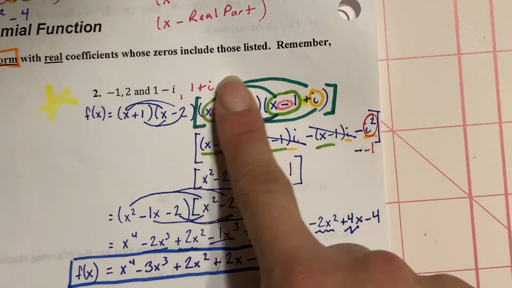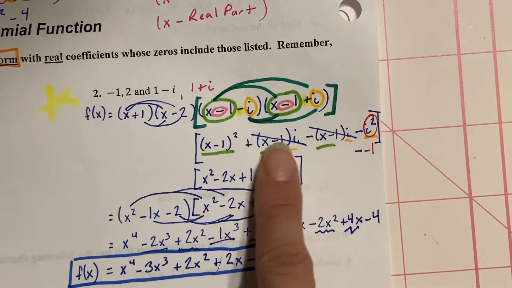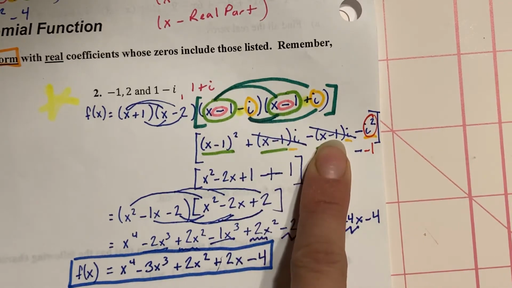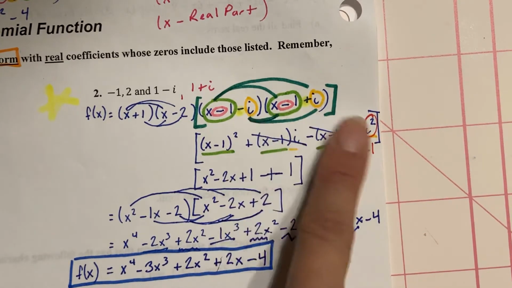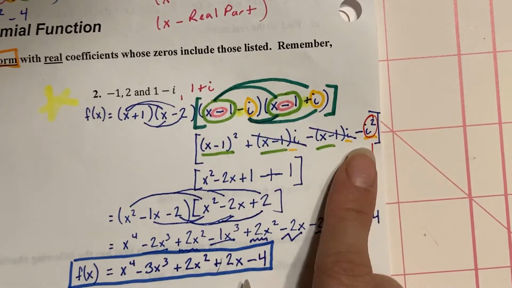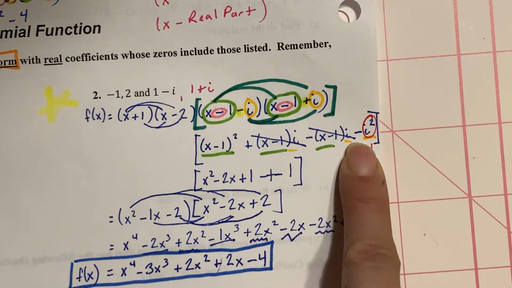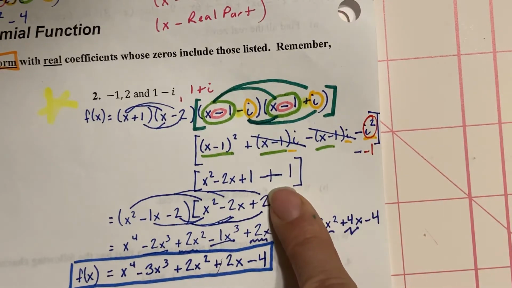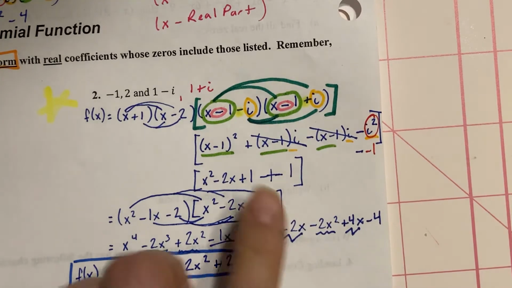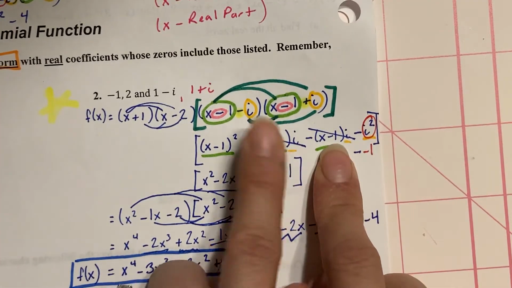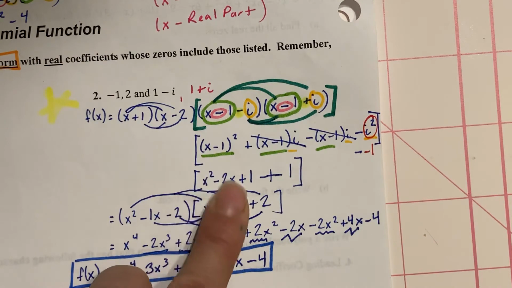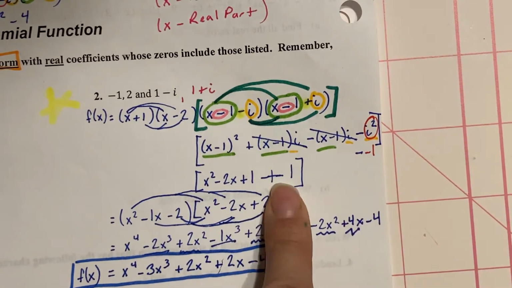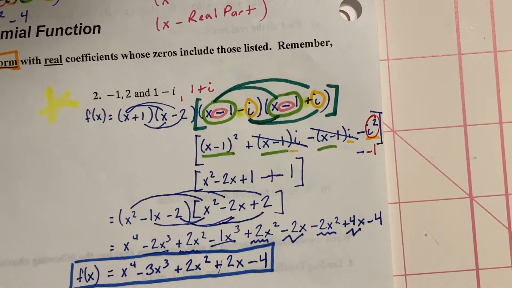Then if I FOIL that with the i, we'll get positive (x minus 1)i and negative (x minus 1)i. And then negative i times positive i is negative i squared. And a lot of times students will forget that negative in front of the i squared, which is important because negative 1 turns into a positive 1. So notice that with this setup, my outside-inside products cancel. I then FOIL the x minus 1 squared, which gives me this, and then adding the 1 from the negative i squared gives me that for my expression.